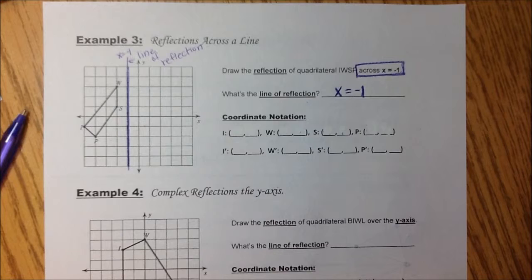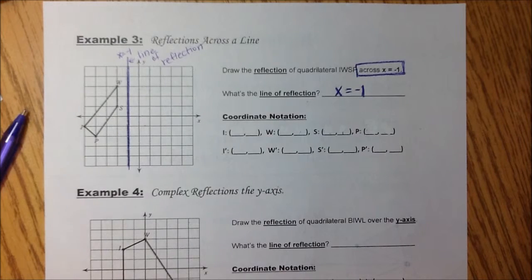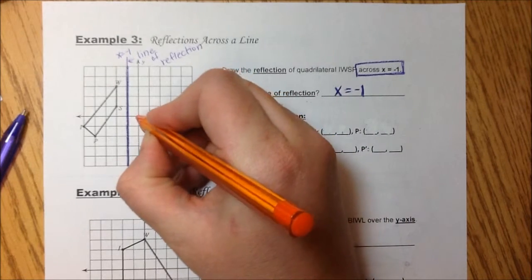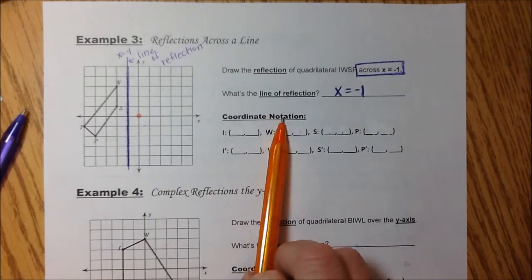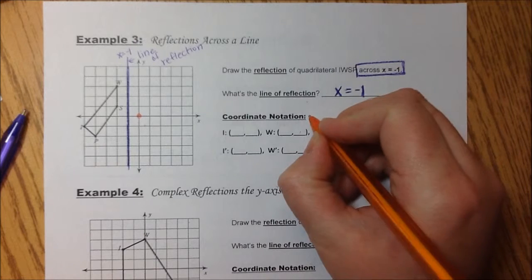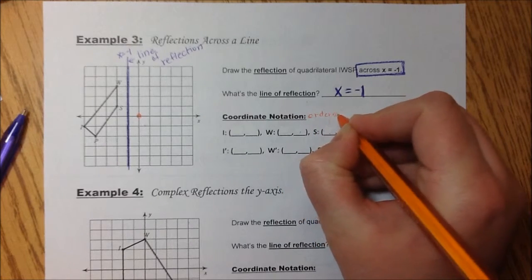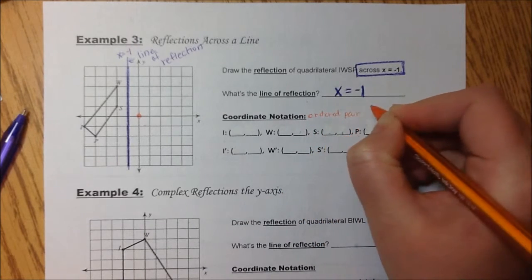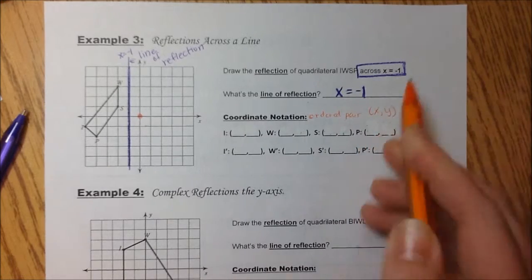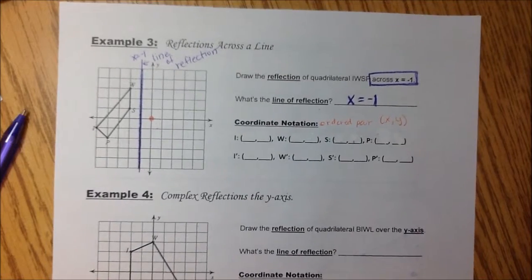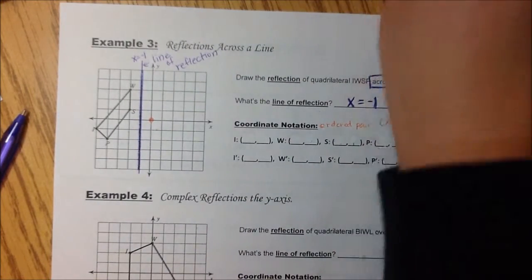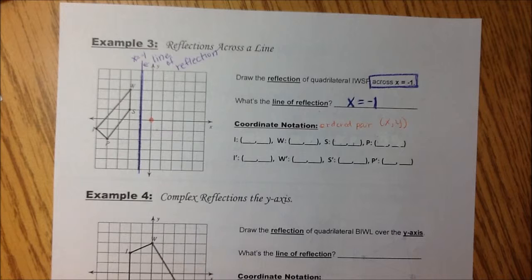Go ahead and grab your orange pen too. Let's label the origin. Because remember, when we're finding our coordinate notation, which is the ordered pair, which is our x and y, when we're finding the ordered pairs, we always start at the origin. Okay? Let's go blue for our pre-image.